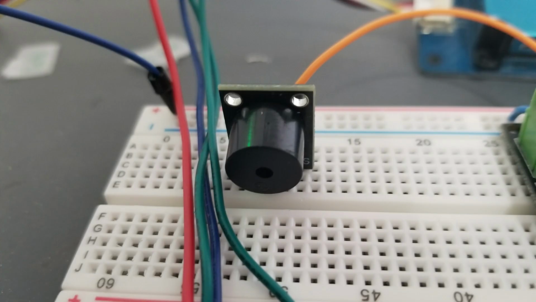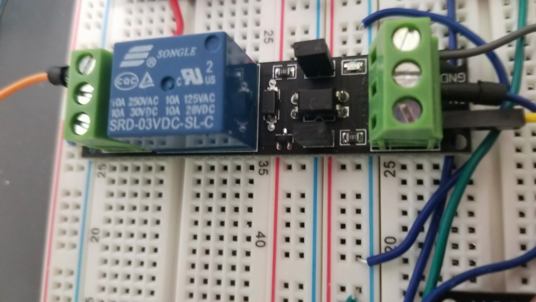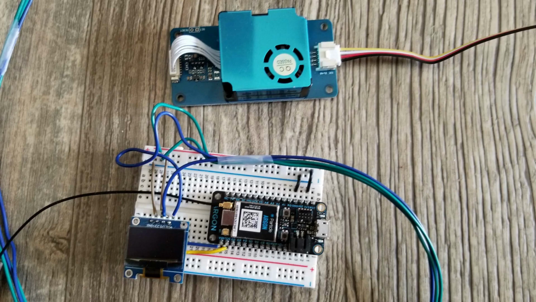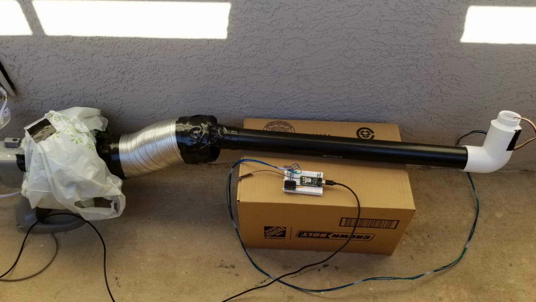And here is the buzzer that is hooked up. That will go on once the highest value has been exceeded. A relay. This was required to give extra power for the buzzer. And here is the very first basic setup that I had. So this was my original setup that I had planned on using at the start of all of this.